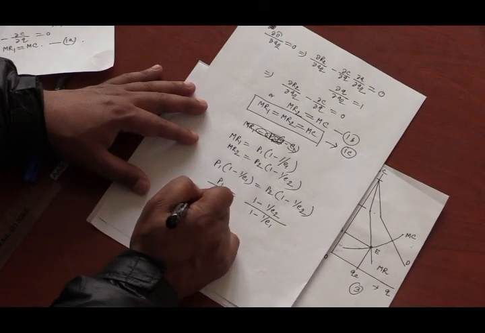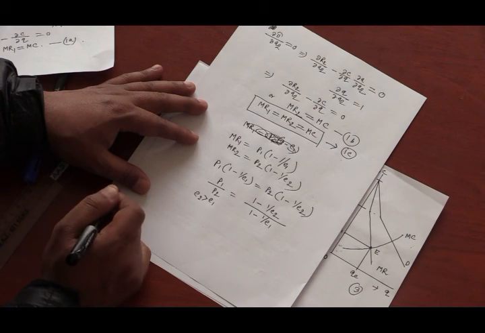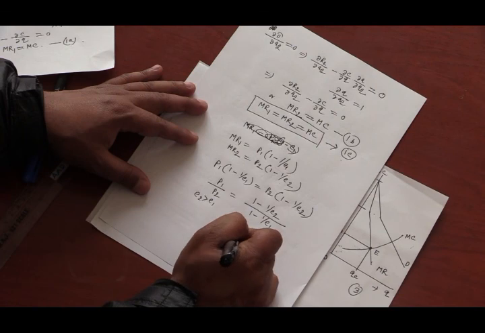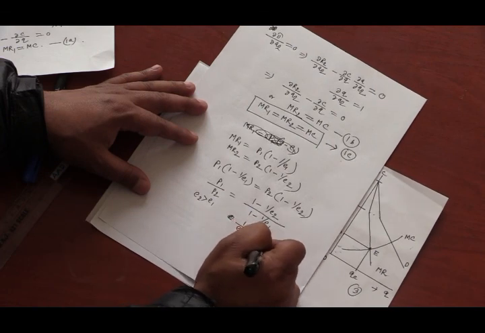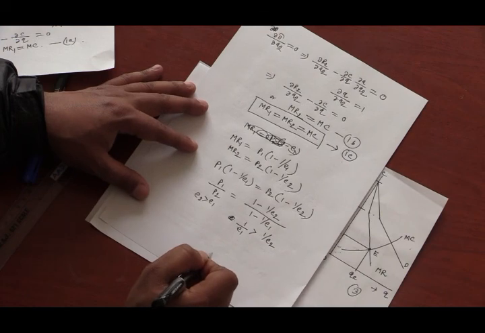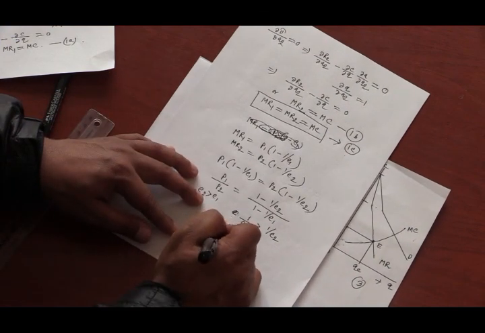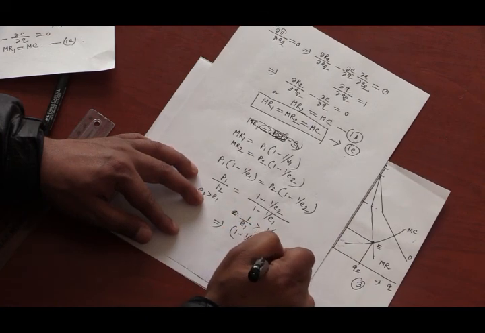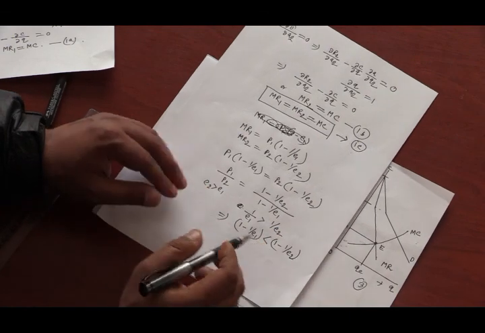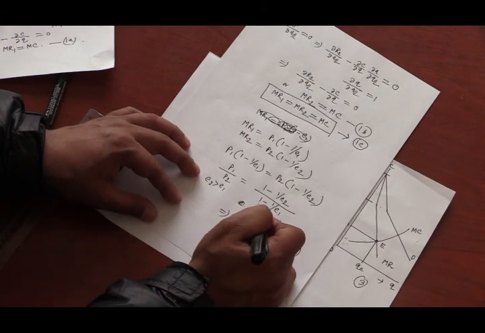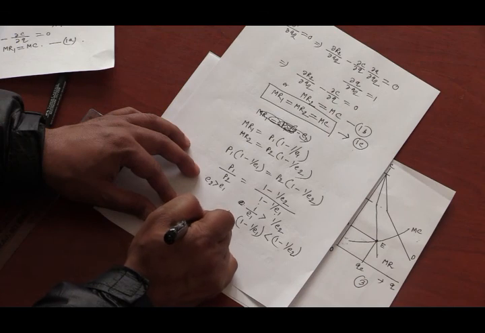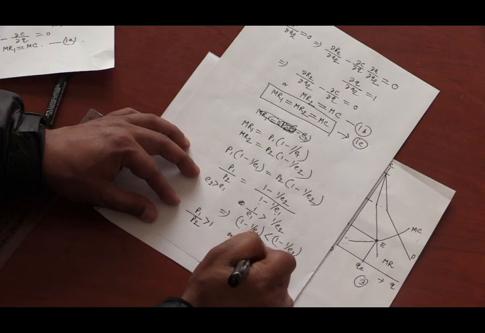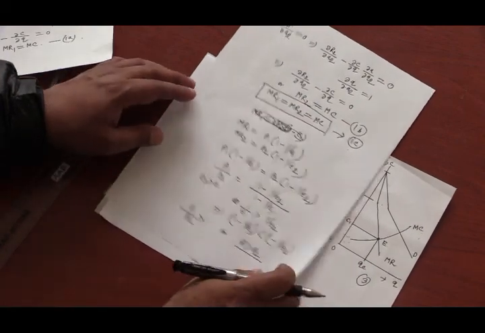So we have already assumed that E2 is greater than E1. So if E2 is greater than E1, that means 1 by E1 is greater than 1 by E2. So similarly 1 minus 1 by E1 will be less than 1 minus 1 by E2. So 1 minus 1 by E2 is greater than 1 minus 1 by E1. So we can write P1 by P2 is greater than 1 or P1 is greater than P2.